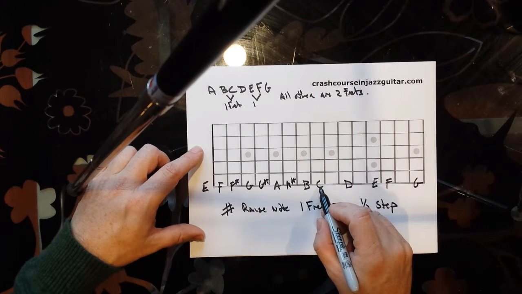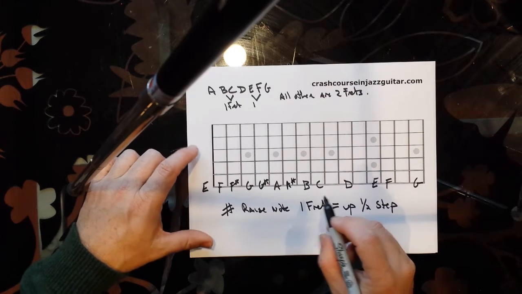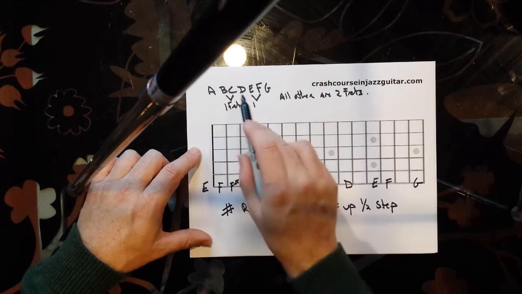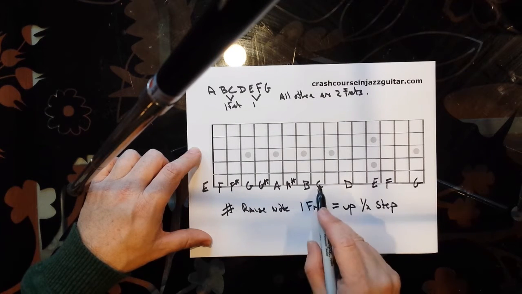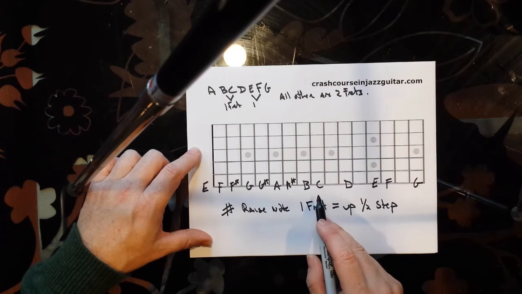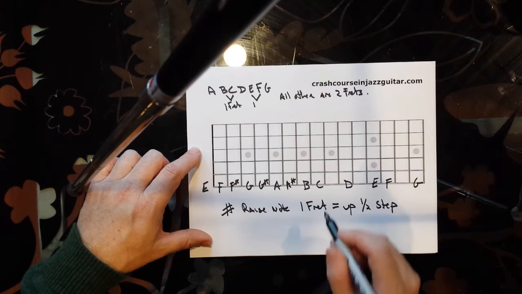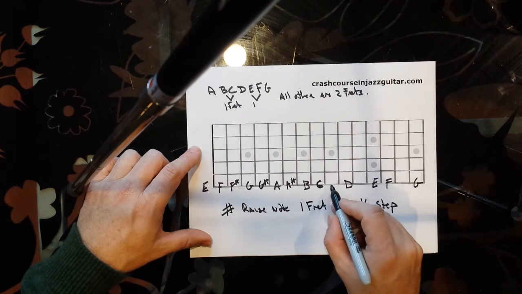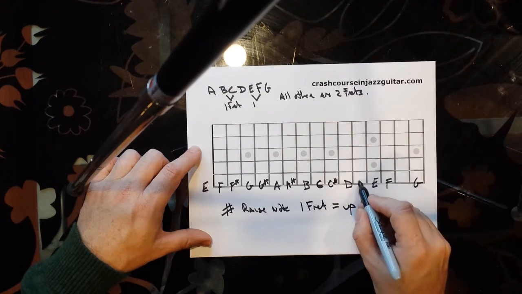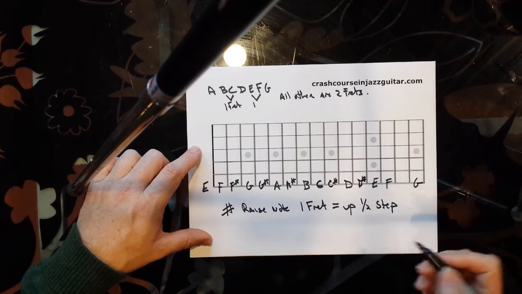B, if we raised it, we could have a B sharp, right? But that would be a C, because B and C are already 1 fret apart from each other. So you can call it B sharp if you want to be annoying, or just have fun with your music nerd friends like I do. Anyways, this is C sharp, D sharp, etc.